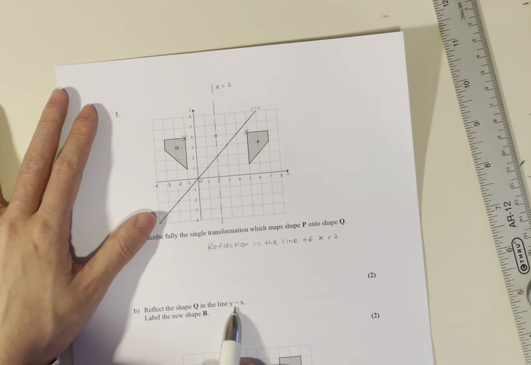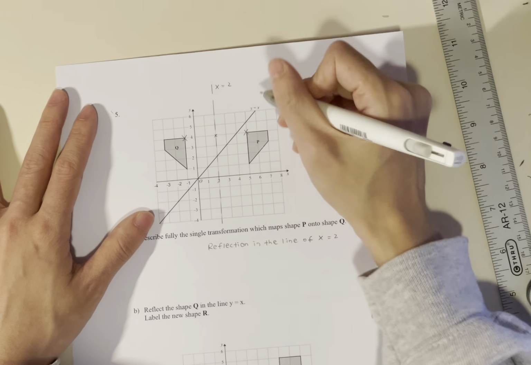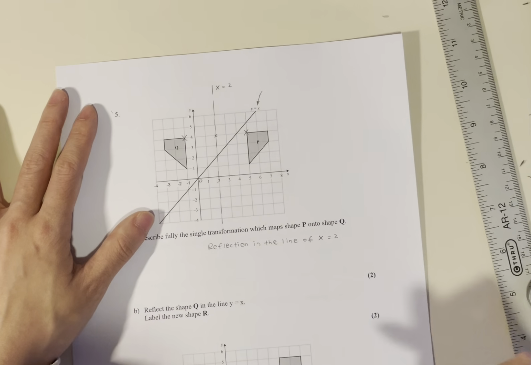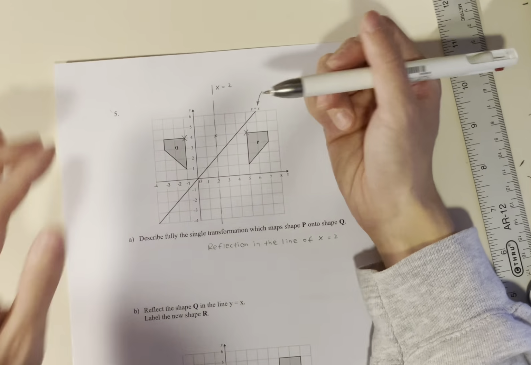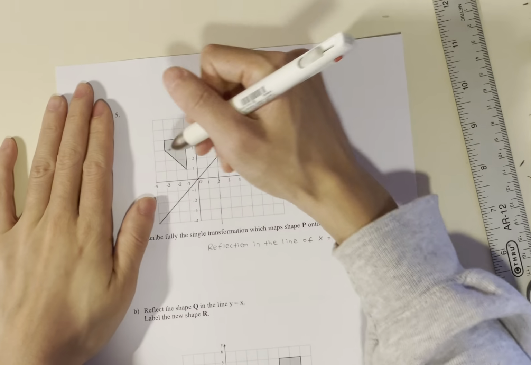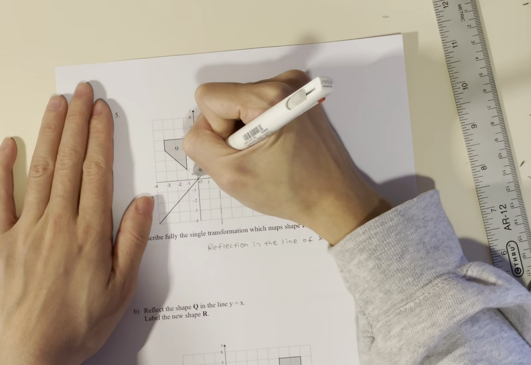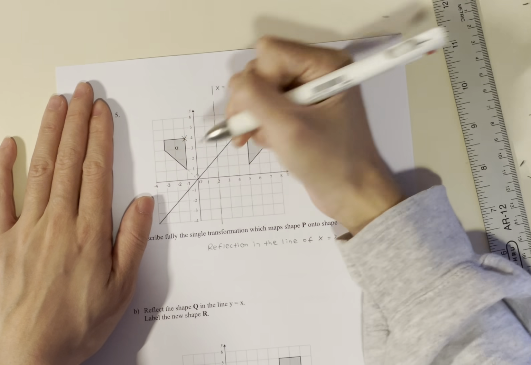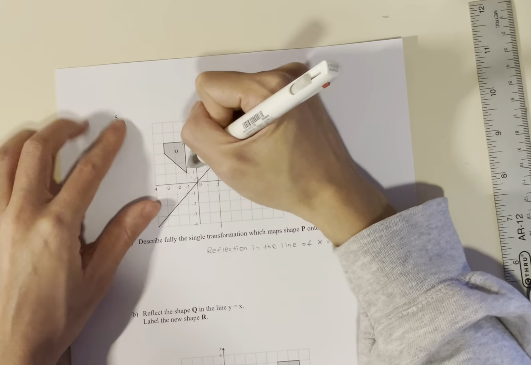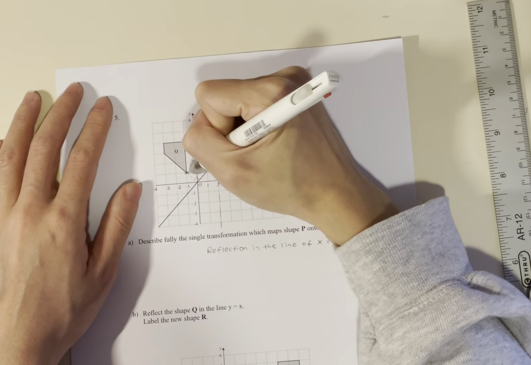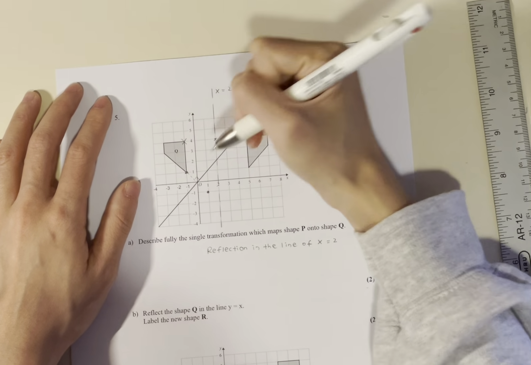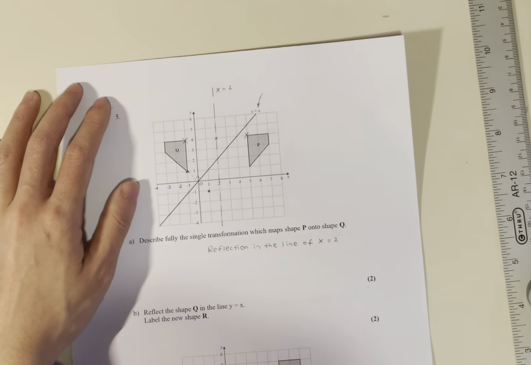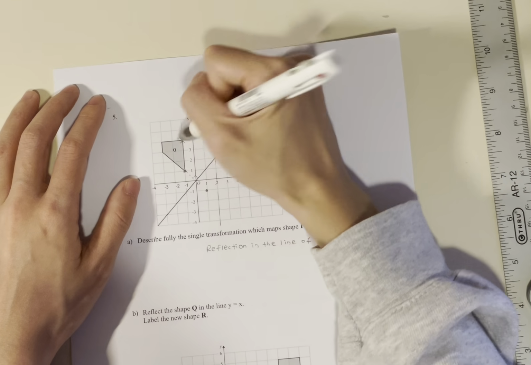Next, reflect the shape Q in the line y equals x. So this time here, you have to remember what your y equals x is. They're very generous, they draw it for you. So your line y equals x is here. So reflect your shape. So now I have to look at it. So this is my Q, and I have to find the distance. So again, my perpendicular distance here. So this point, 1 block, so it will be here. So this is my first one. So I got 1, -1, and then this one here again.